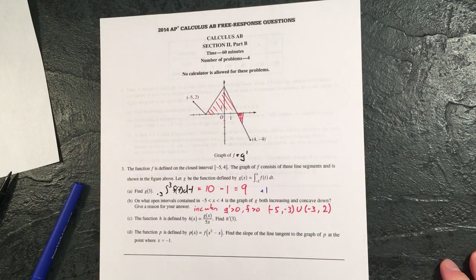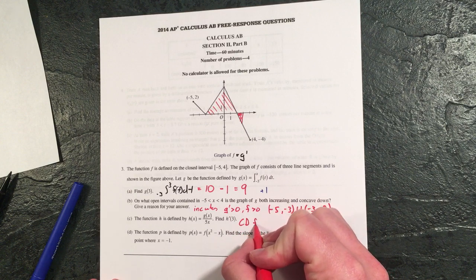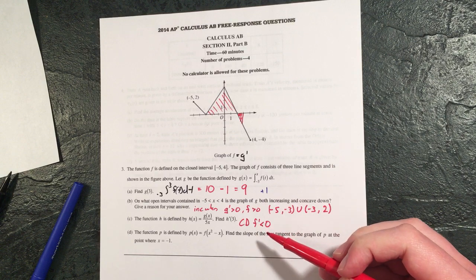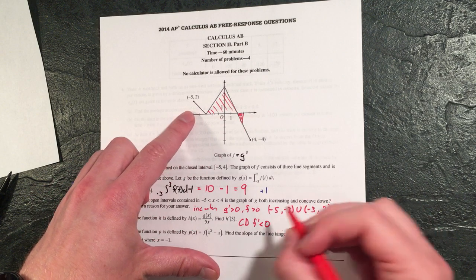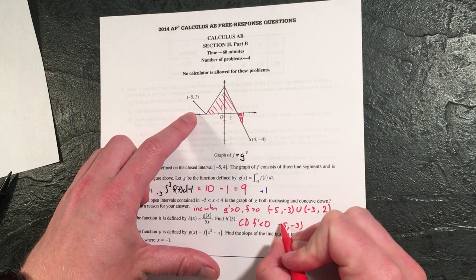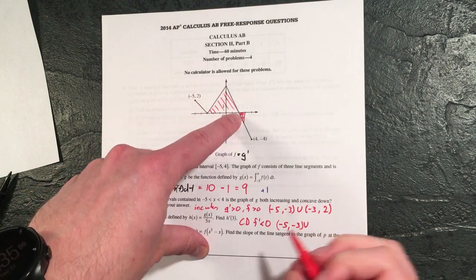So that's where it's increasing, but we also want to know where it's concave down. And concave down is going to be when the derivative is less than 0, or where this graph is physically decreasing. So -5 to -3, it's decreasing, and it's also decreasing from 0 to 2.